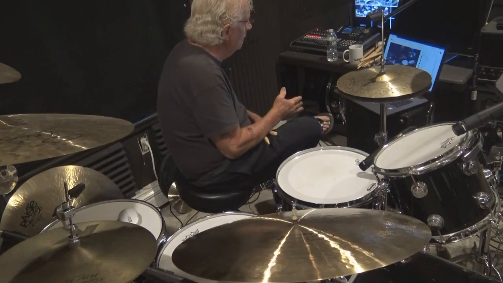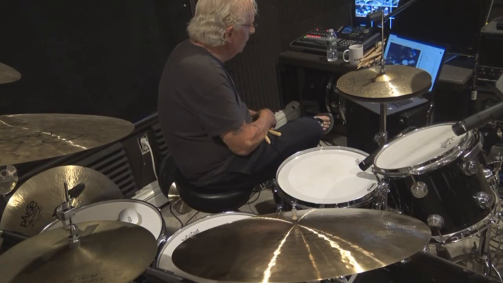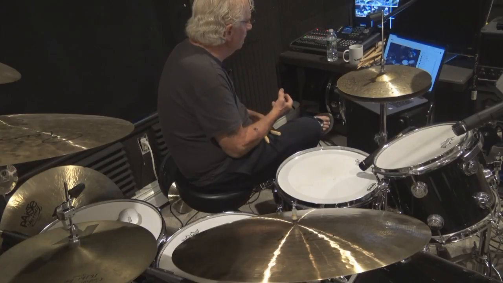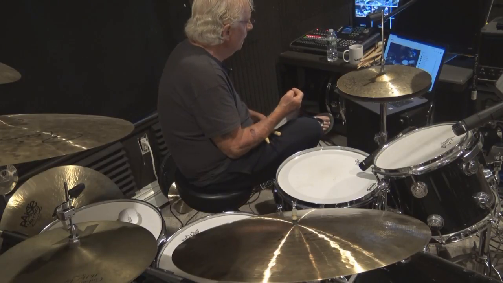We've taken the triplet elements, which are in the pattern series, Time Functionings by Gary Chaffee. Great books, good information. And what I'm doing is I'm using that triplet element and implementing the Stick Control book as formulas.